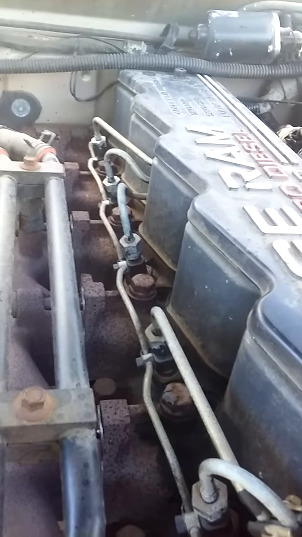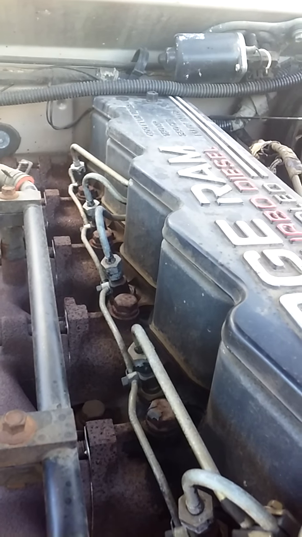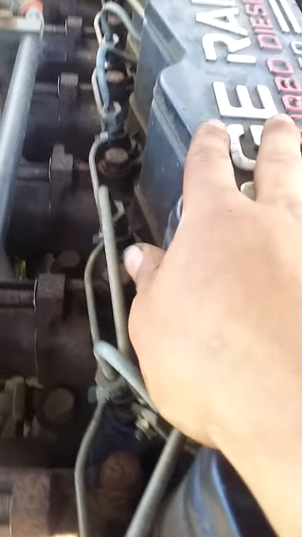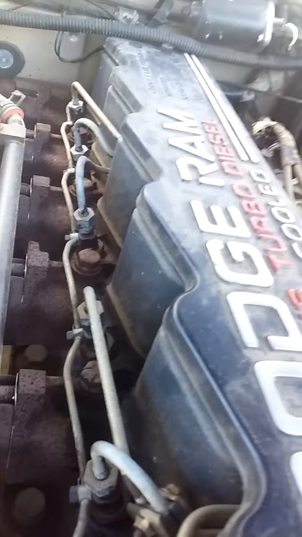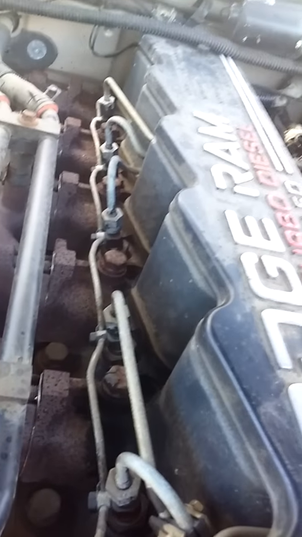It has the same cycle: intake, compression, combustion, and exhaust. So the air comes in here, gets compressed and pushed into the cylinder, and that compresses it 14 to 25 times more than the space it should be in.